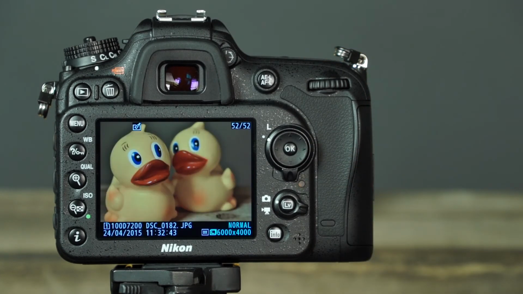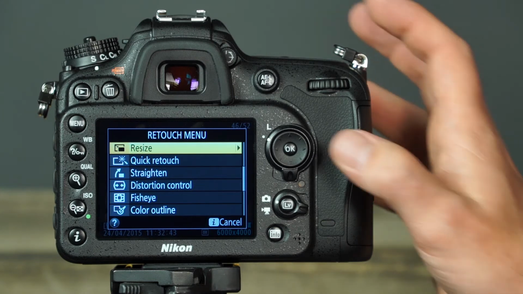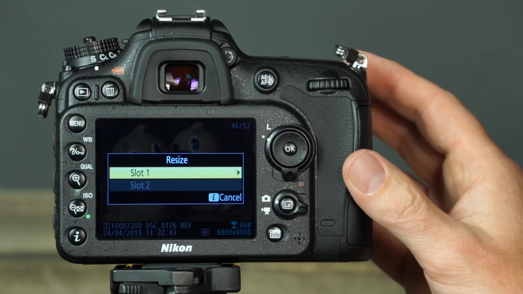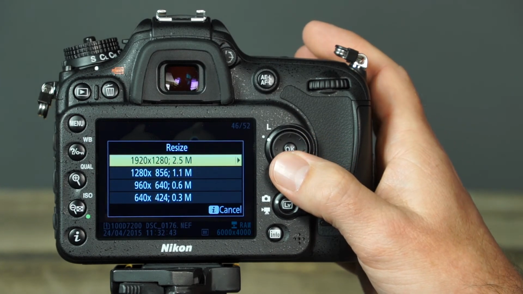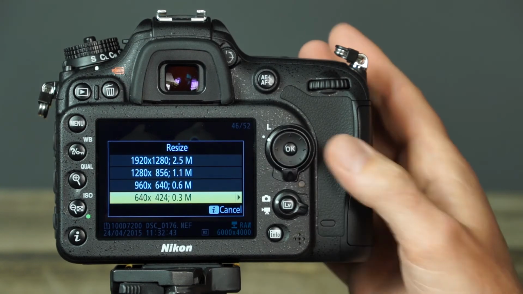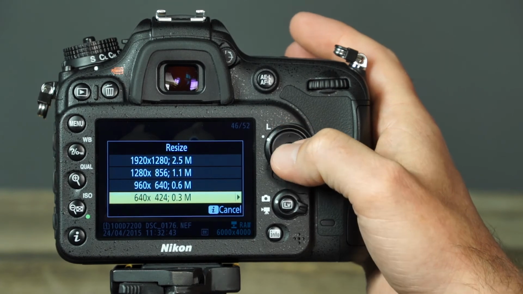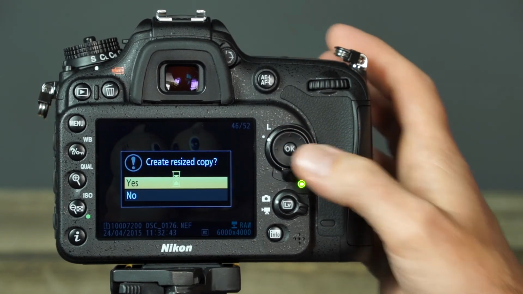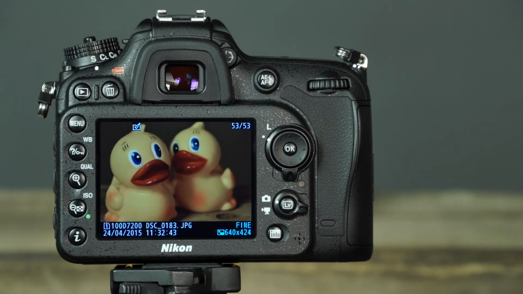copy of the image. Another useful function in the Retouch menu is the Resize option, where you can create smaller copies of images. First, you'll need to choose which memory card to use. Then you'll want to choose the size of the image copy. Options ranging between 2.5 megapixels and 0.3 megapixels are available. Select the size you want and select OK. Select Yes and select OK again to save a resized copy to your memory card.